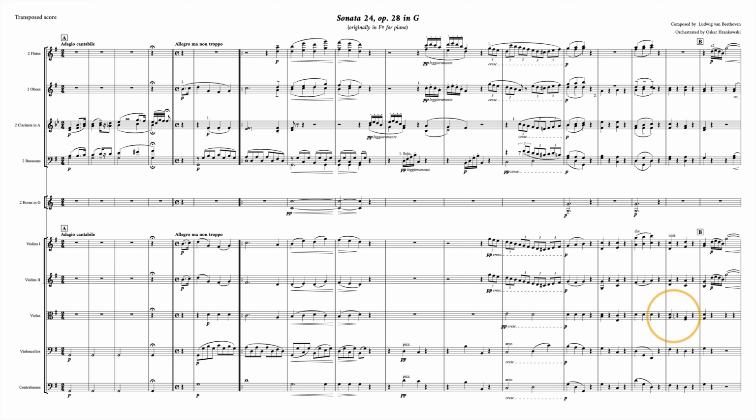Okay, so all of those picky points aside, I really enjoyed this and thought it was just very fun scoring, and just a couple little notes for you. This is great that you said transpose score here.